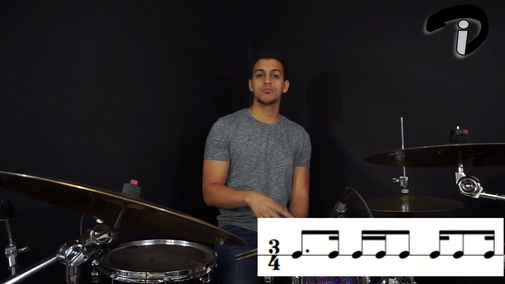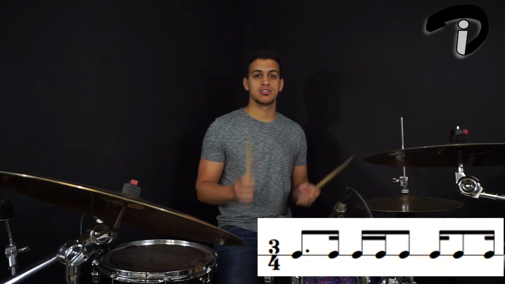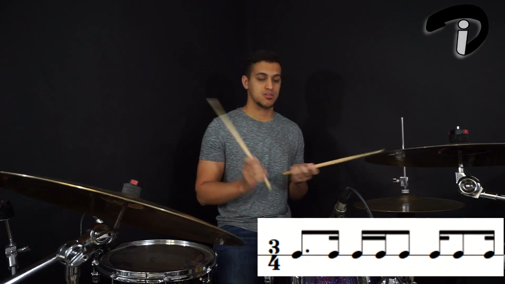For beat 3, we're going to put the snare drum once again on the downbeat of 3 and then the "e" of 3. Now for the "a" of 3, we're going to assign that to the bass drum. That way you can have a double kick going into beat 1 of the next measure. Now beat 3 is going to sound like this.